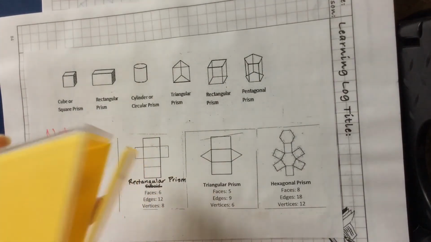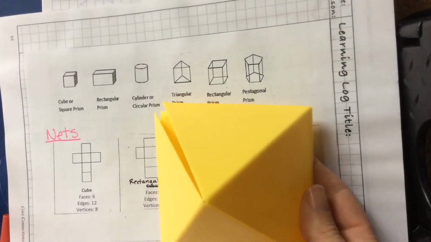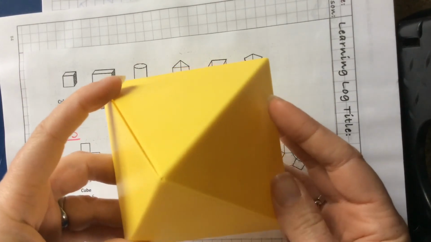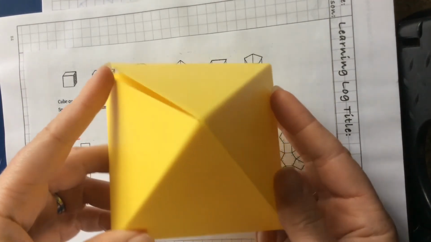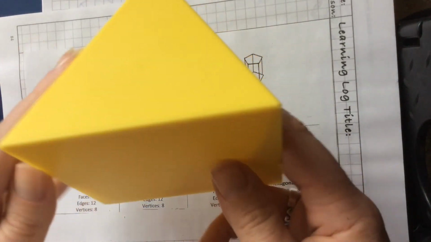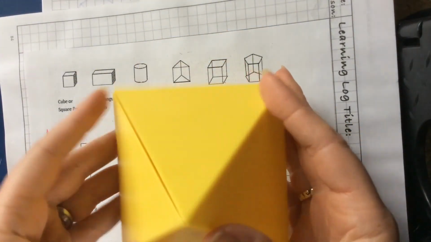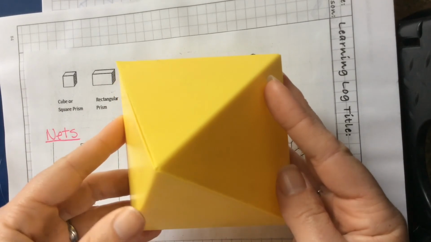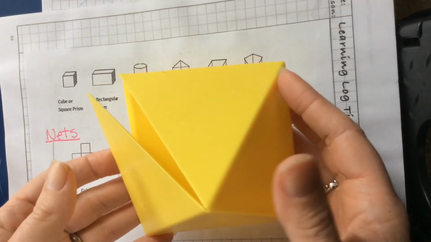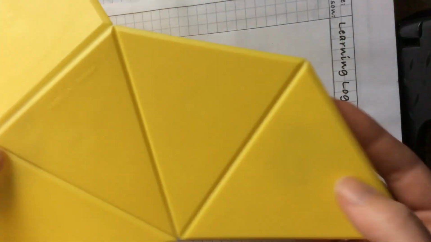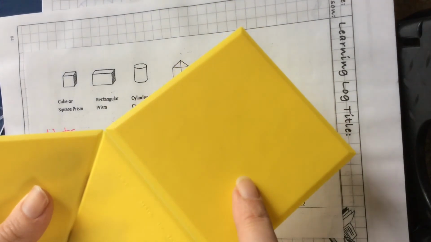The last one I'm going to show you is another pyramid. This one, notice we have 4 triangles on the top. Looks similar to something you've studied in your social studies class. The base is a square. So this one is a square pyramid. They put this together a little bit differently than I normally do. So they have all the sides attached and then the square base.